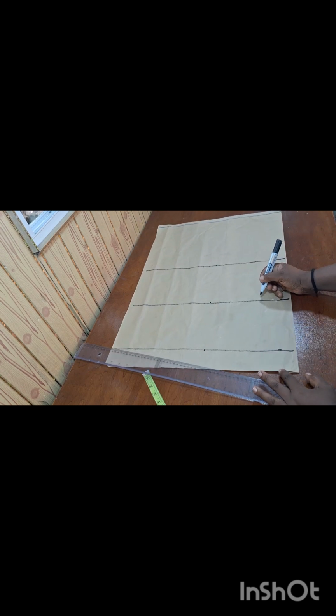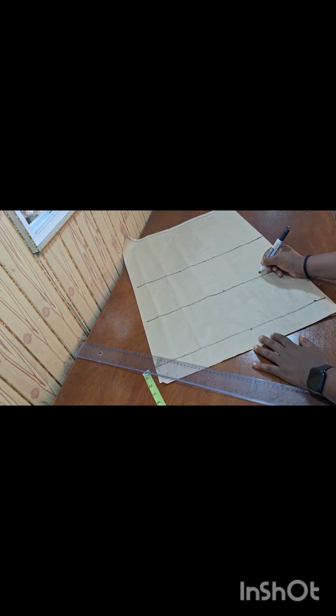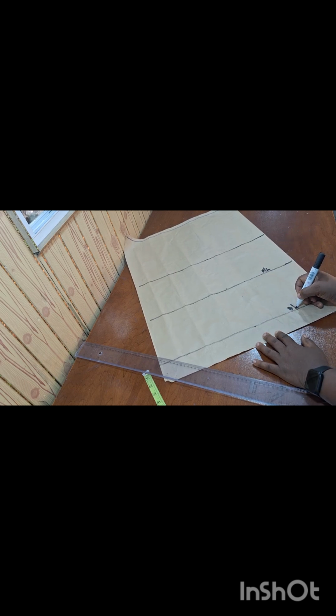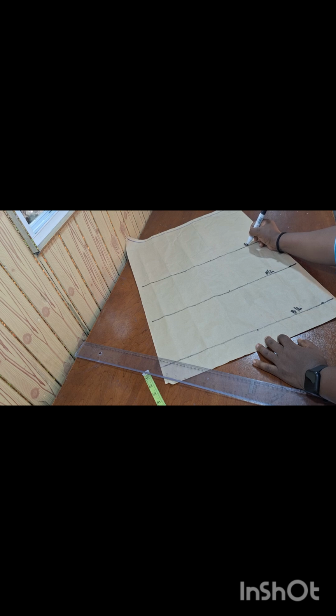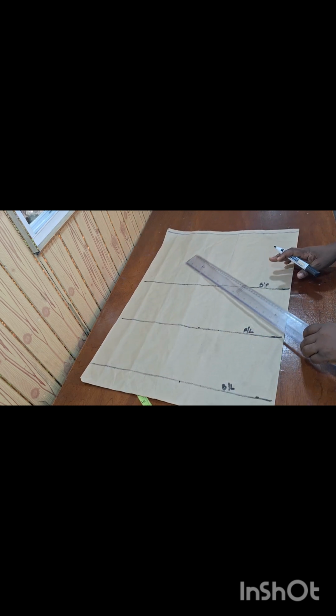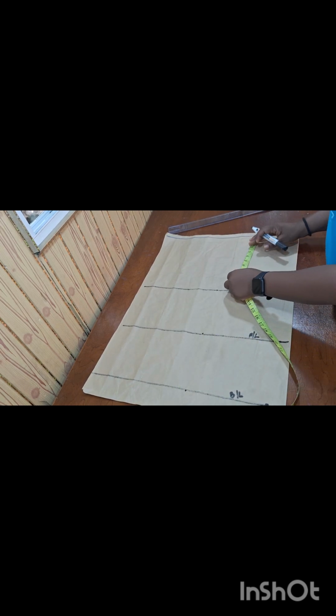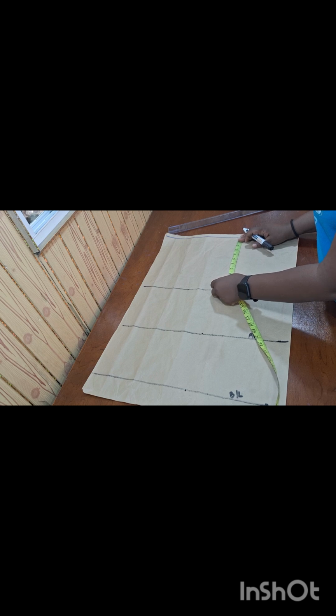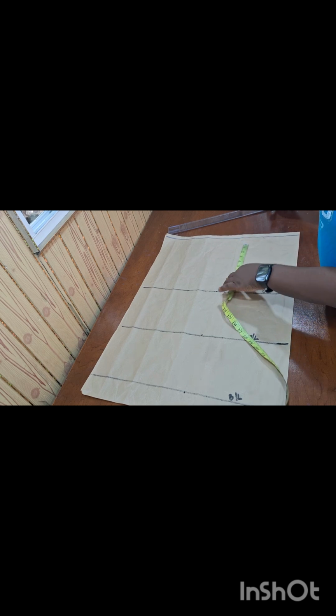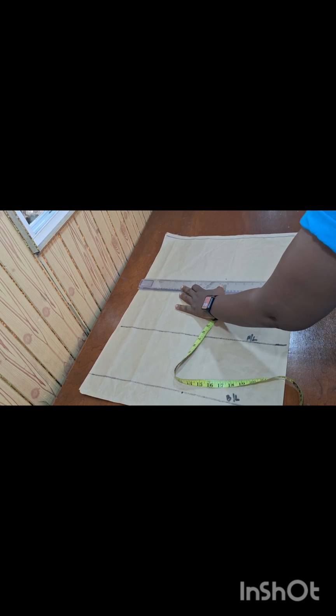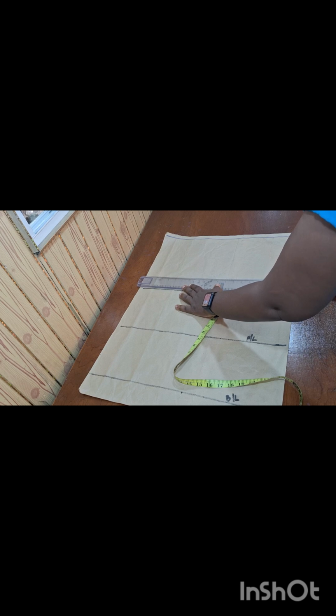Okay, so this one now is my half length. This is the blouse length, and this is the bust point. Okay, so the next thing we're going to be doing now is I'm going to take my chest line. My chest line is 8.5. Okay, so I'm going to mark it here, and I'm going to rule my chest line.